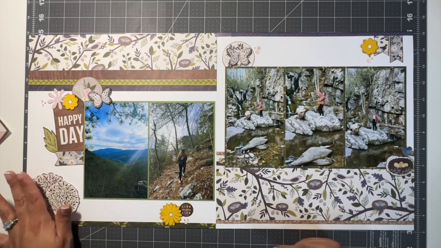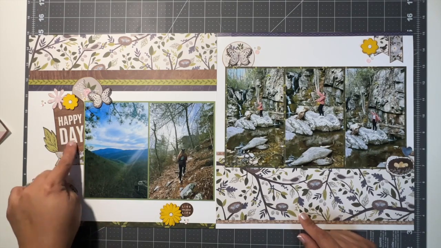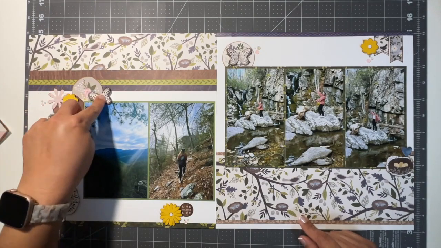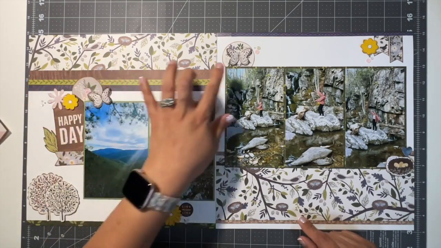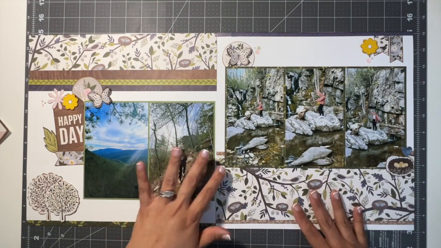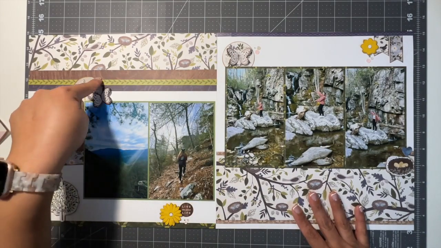These are die cuts from the collection, and these are just strips of paper. This is another die cut. These I used punches for. These butterflies were elements from the 3x4 cards, and I just cut them out.